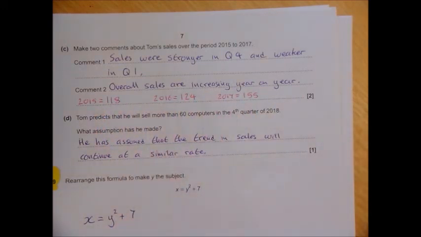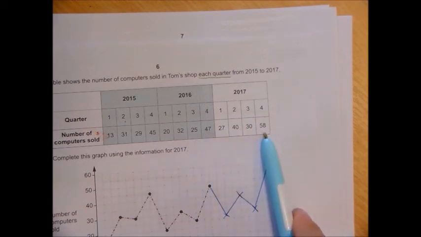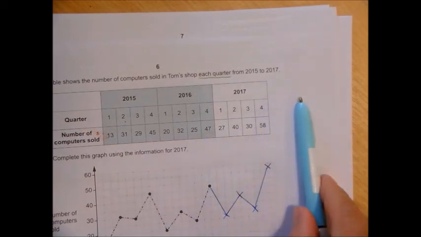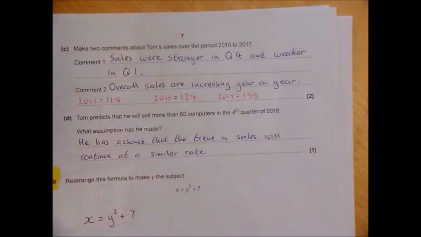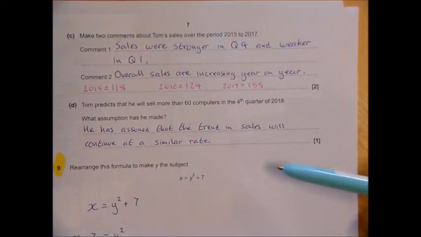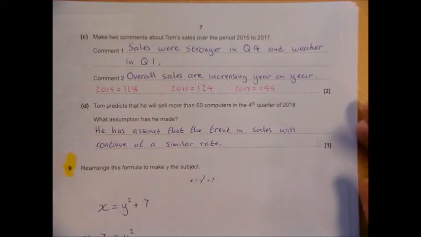Tom predicts he will sell more than 60 computers in the 4th quarter of 2018. So let's have a look at the 4th quarters so far. The 4th quarters are 45, 47, 58. So it's gone up by 2, then it's gone up by 11. If you carried this across to 2018, would he sell 60? It looks like he probably will. But what assumption has he made? He's assumed that the trend in sales will continue at a similar rate. It's only 1 mark. You don't need to go into the details of what might affect it. But you've got to assume that the trend in sales continues at a similar rate.